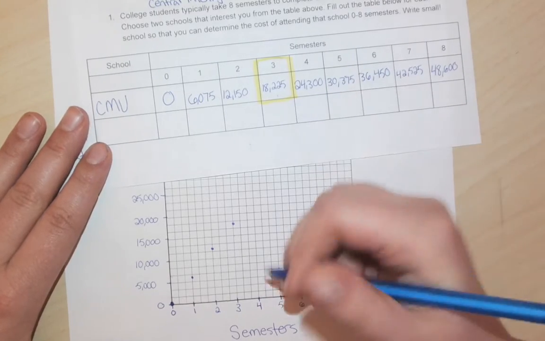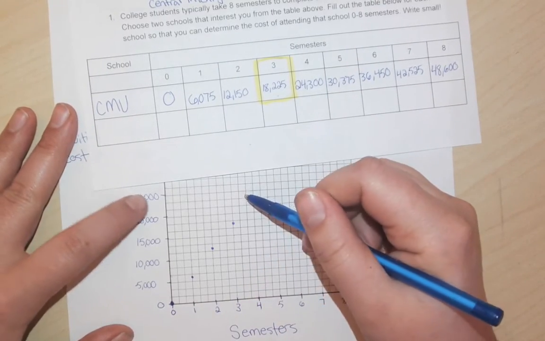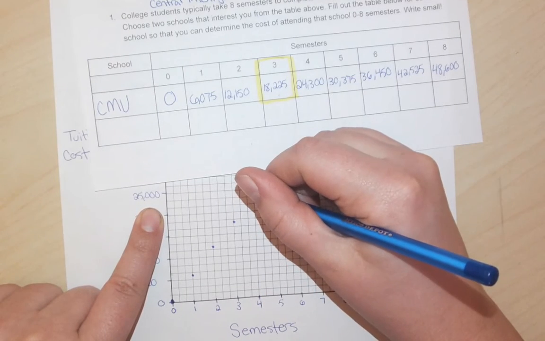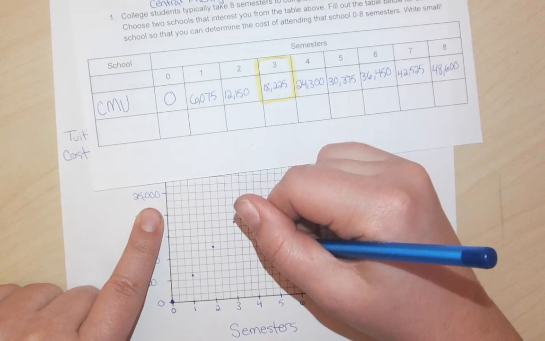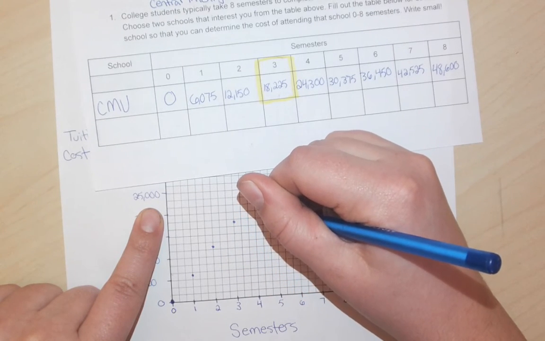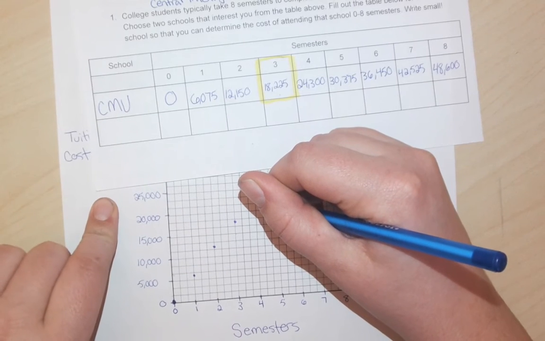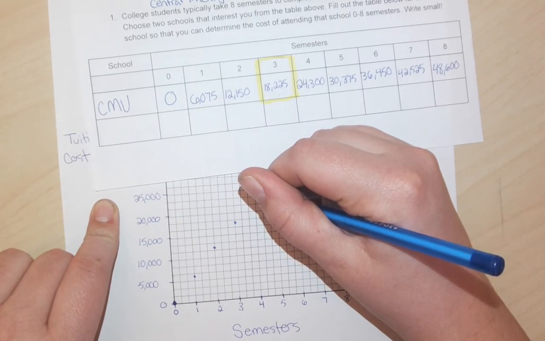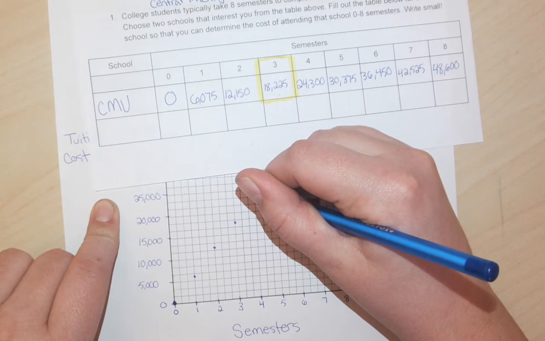4 would be at 24,000. Well, I see 25,000 right here. So I'm going to be between these two, and about here.